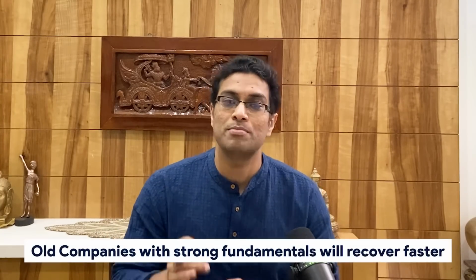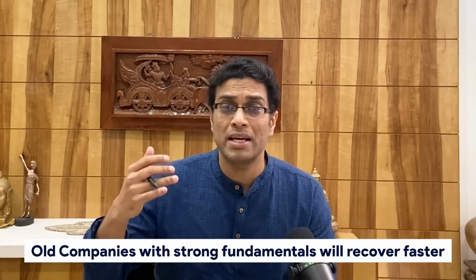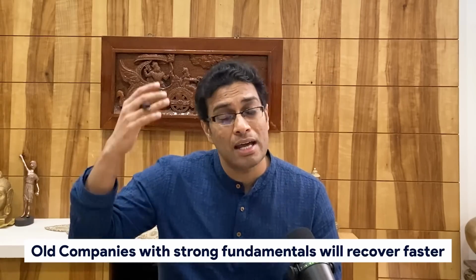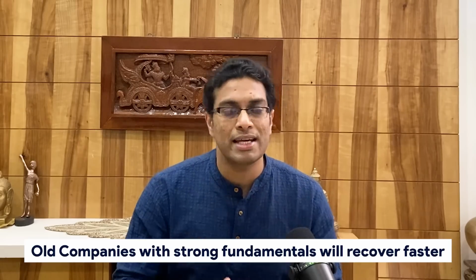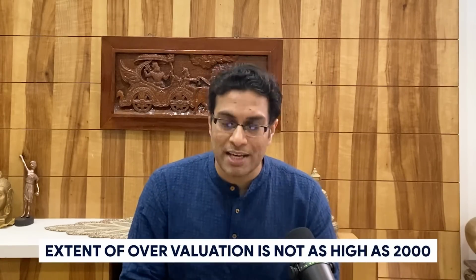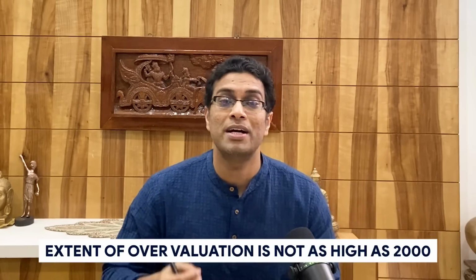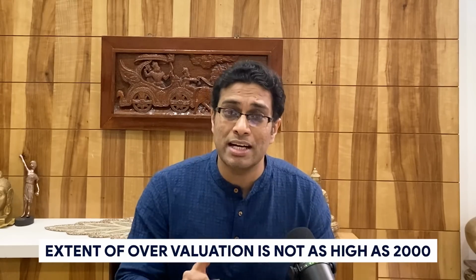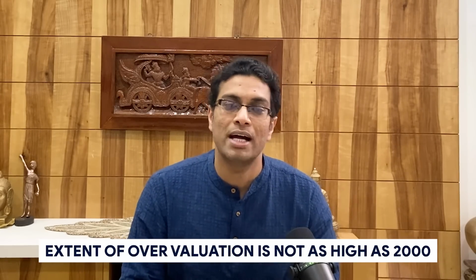And the most important point is that the chances of something like Amazon recovering from this point is much higher than the chances of something like Paytm recovering from this point and making its previous high. So this is the key difference that you need to keep in mind, that in the dot-com bubble, the companies were not mature. Almost the entire tech landscape received crazy valuations. That is not the situation right now. Yes, things can be overvalued, but in 2022, the extent of that overvaluation is not that high to begin with.